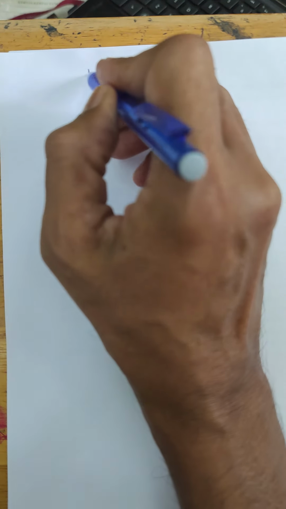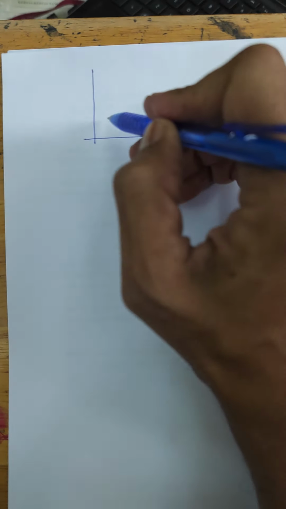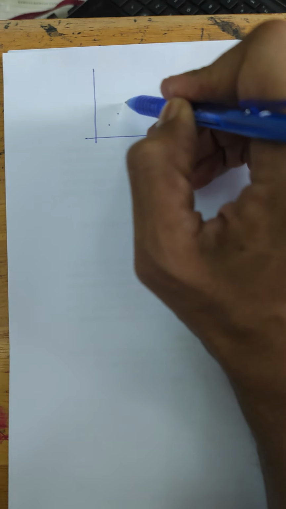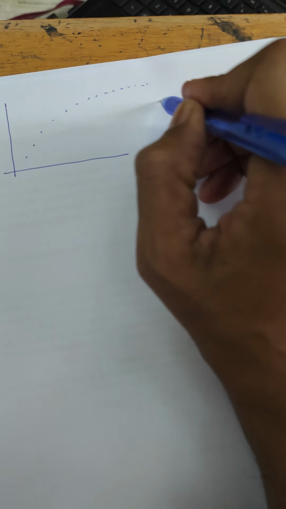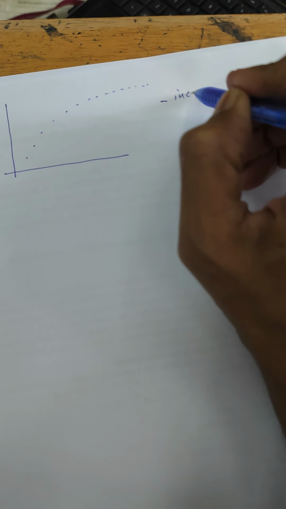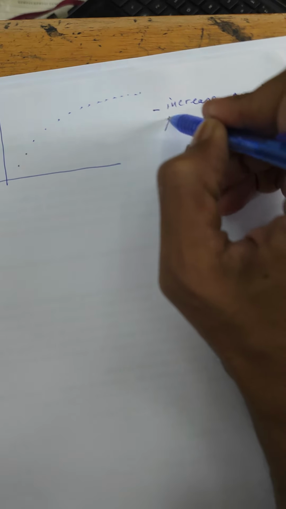Say for example, if you have a sequence like this. Okay, so this kind of sequence, we say that this is increasing and bounded.